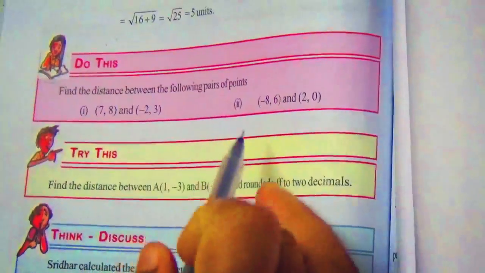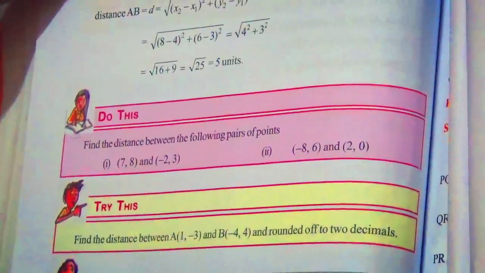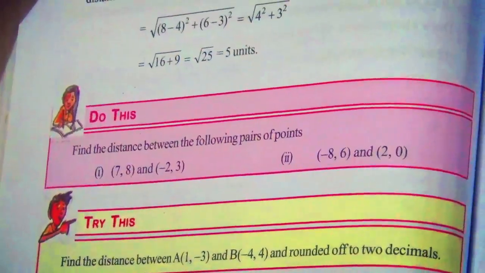In the same way, now it's time to do this on page number 164. Do this.